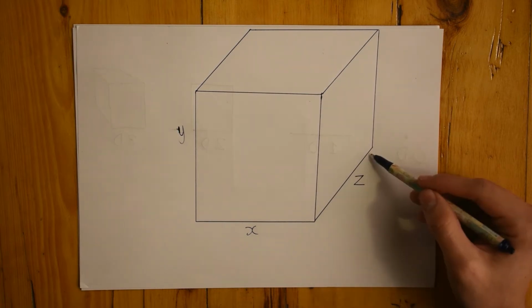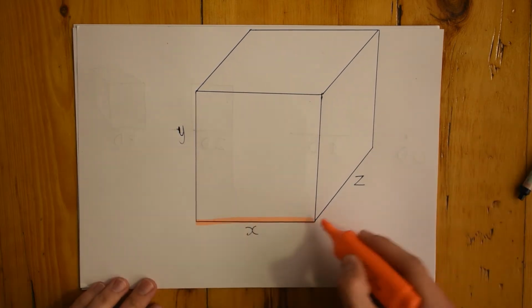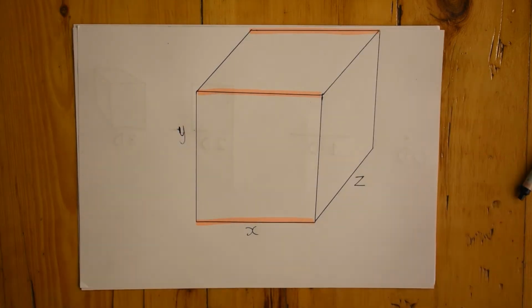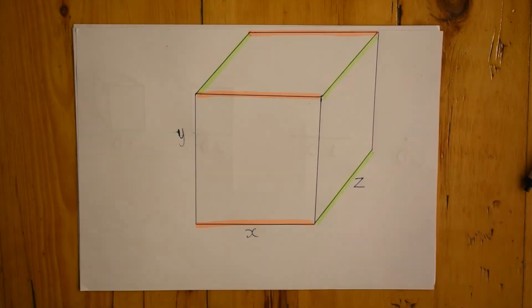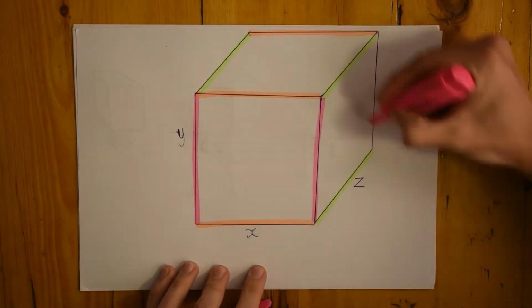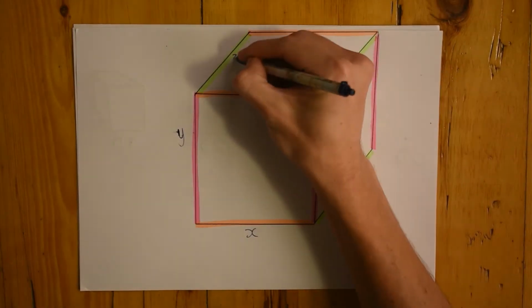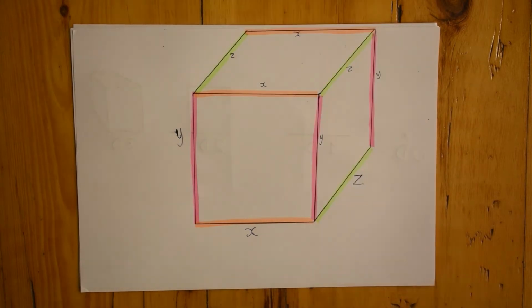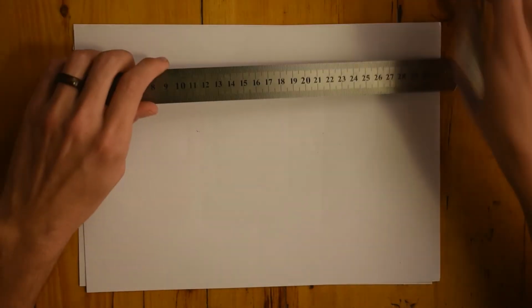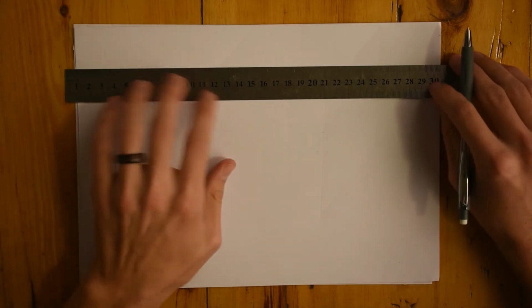This is not drawn in perspective. These three lines are parallel, and then these three lines are parallel. You can see with the colors, these lines should never touch each other. And this is not drawn in perspective, this is just drawn in 3D, 3 dimensions.